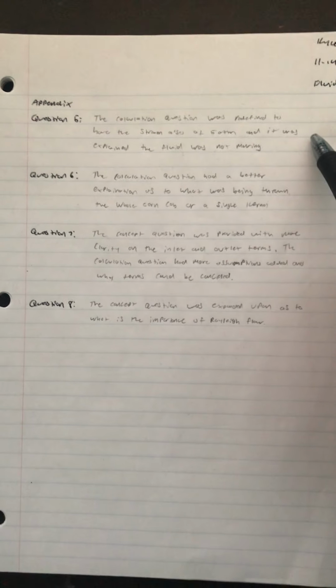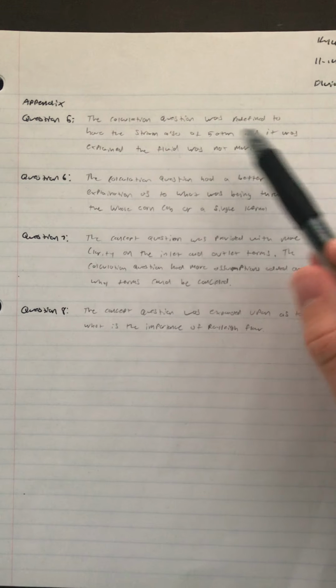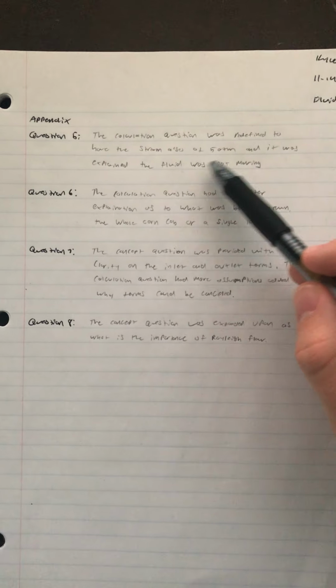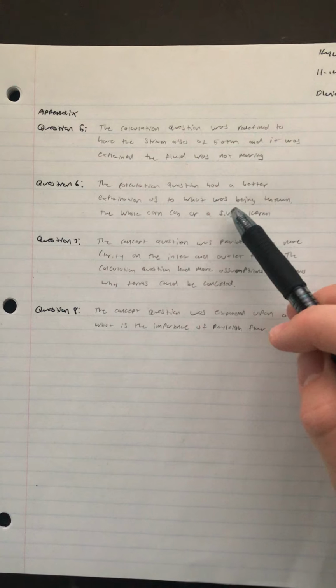Finally, the appendix, which states the differences made from the original IQEs to this portfolio. So, for the first question, the calculation question was redefined to have the system or the stream also at 5 atm, and it was explained that the fluid was not moving after the pressure drop was negative. The sixth question, the calculation question, had a better explanation as to what was being thrown, the kernel of corn, not the whole cob.